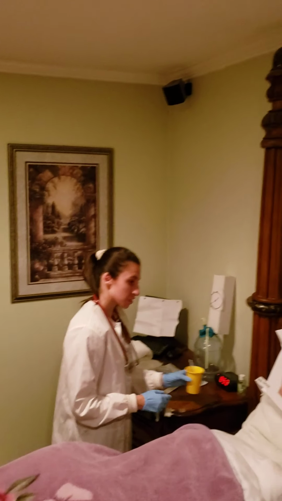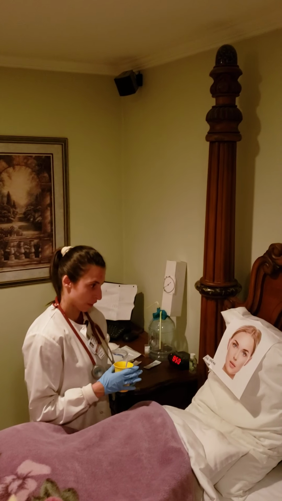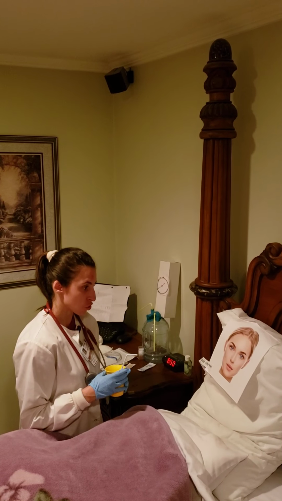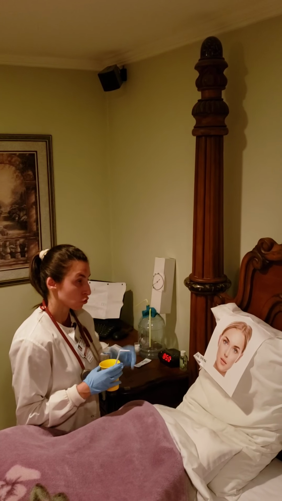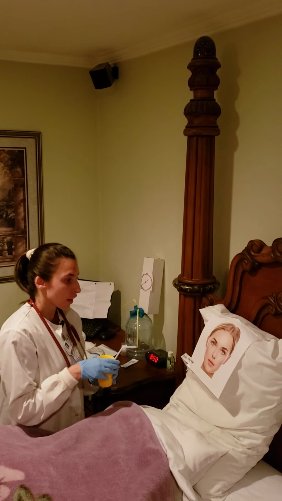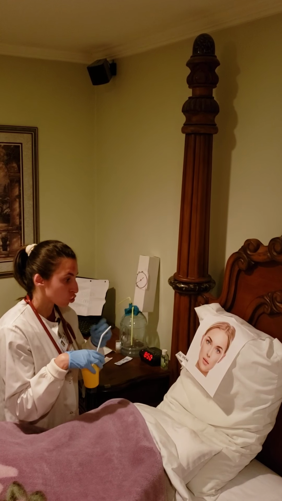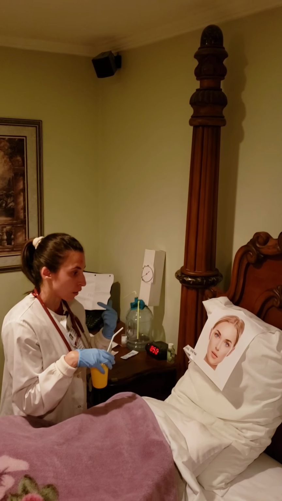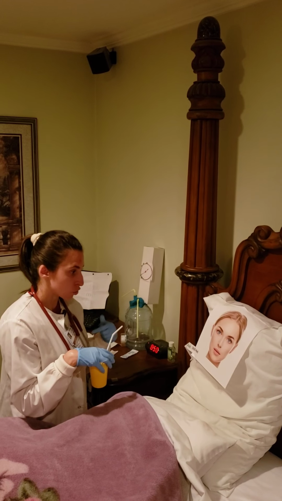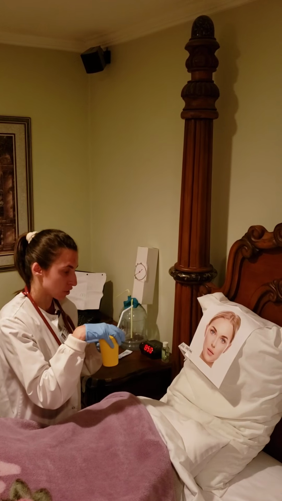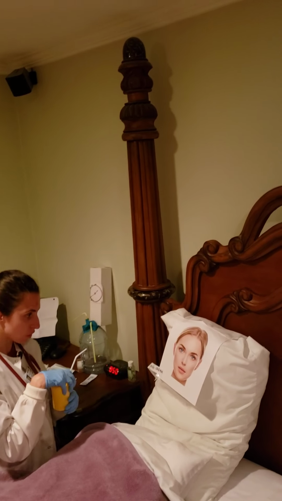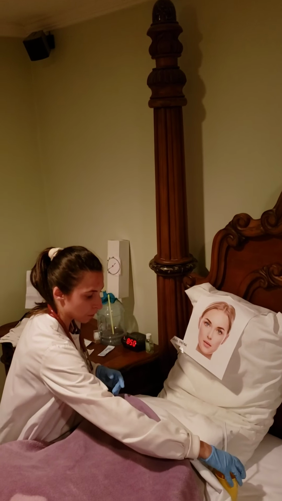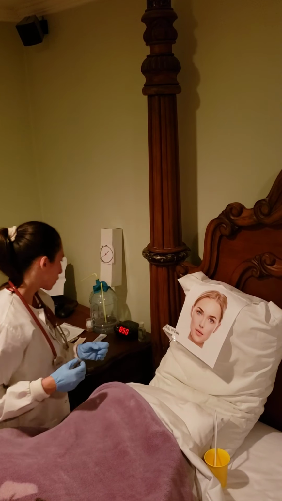So now, Ms. Carmel, this is where you're going to help me in this procedure, okay? So when I first insert the NG tube, I want to have you look up to the ceiling, okay, like this. And when I start to insert the NG tube further into your nose, I want to have you point your head towards your chest like this, and I want you to take sips of water. Can you do that for me? Yes? Great. So I'm going to place this near you so you can reach it.